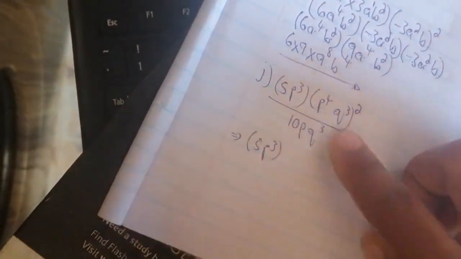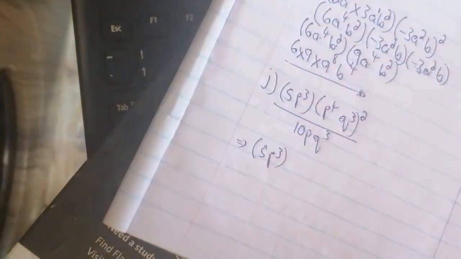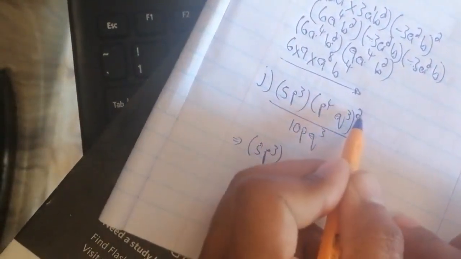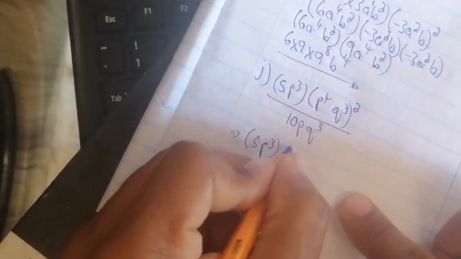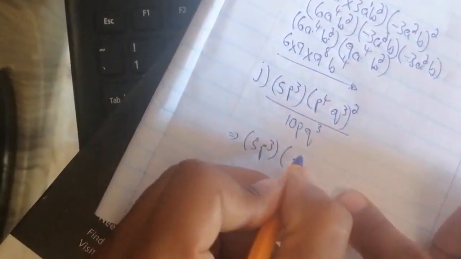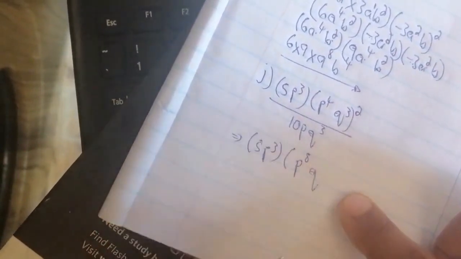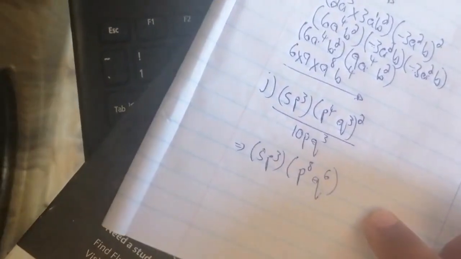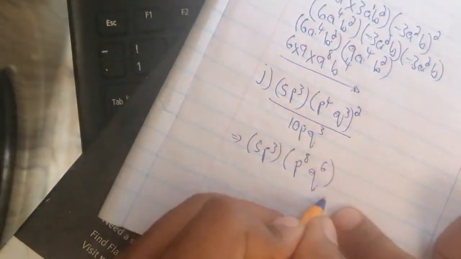We're going to repeat this 2 times, but there's a simpler way of doing this. We don't have to repeat this 2 times. What we can do, you can just write your p and you just say 4 times 2, that's 8. Write your q, 3 times 2 is 6, and you are done.